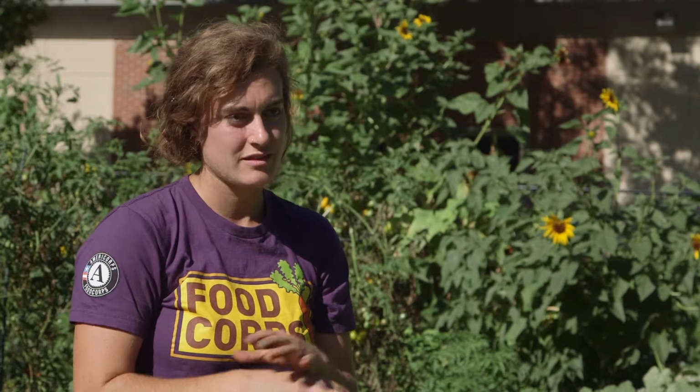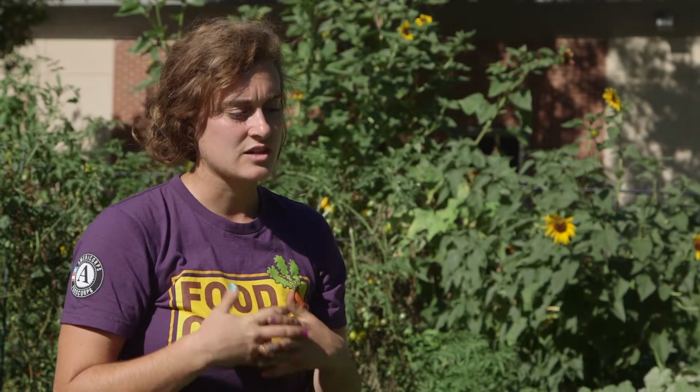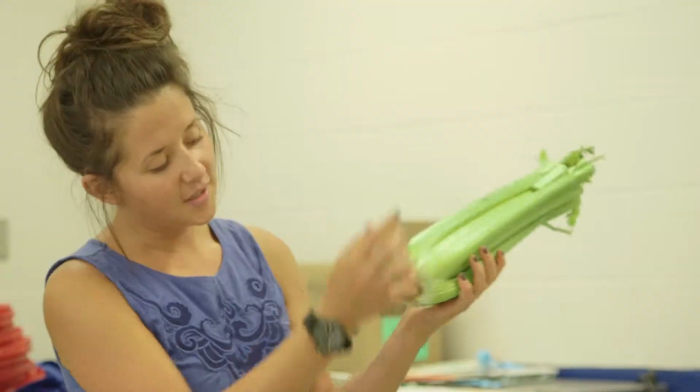The garden is kind of like the smallest part of it. The community part of the community garden is the biggest part of it. And so making sure that you are including everybody in the community, and that this garden isn't created for someone, but it's created with people.